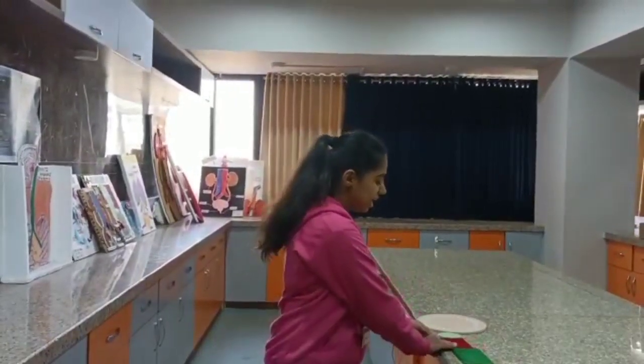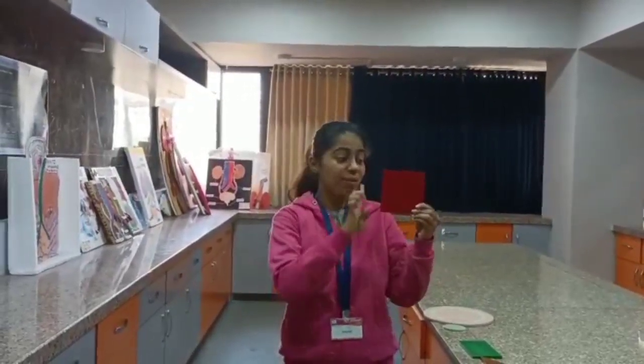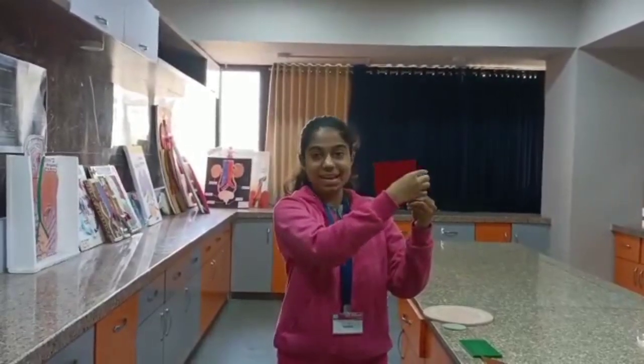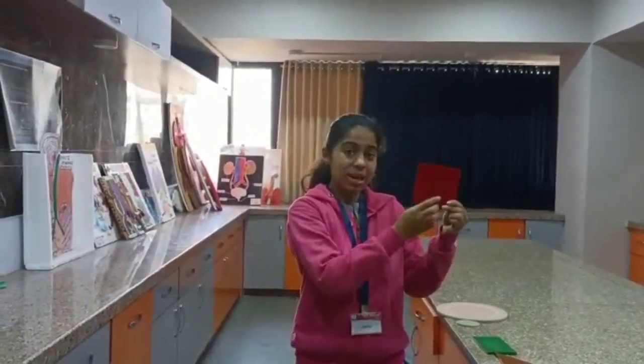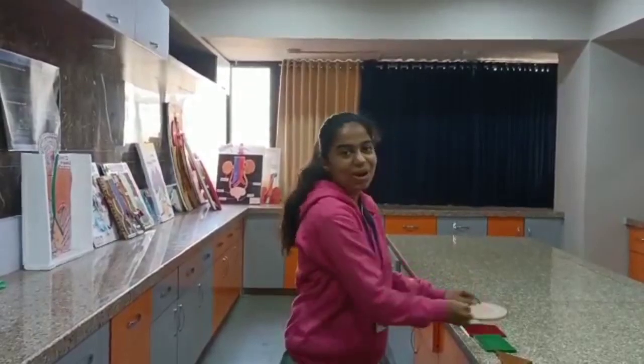Now, let's see examples of 2D shapes. So, let's begin with the first shape. Which shape is this? This is a square. A square has four sides: 1, 2, 3 and 4. And it also has four corners: 1, 2, 3 and 4. In a square, all sides are of equal length. Now, I will tell you examples of a square. The examples of a square are a carom board and a cushion.